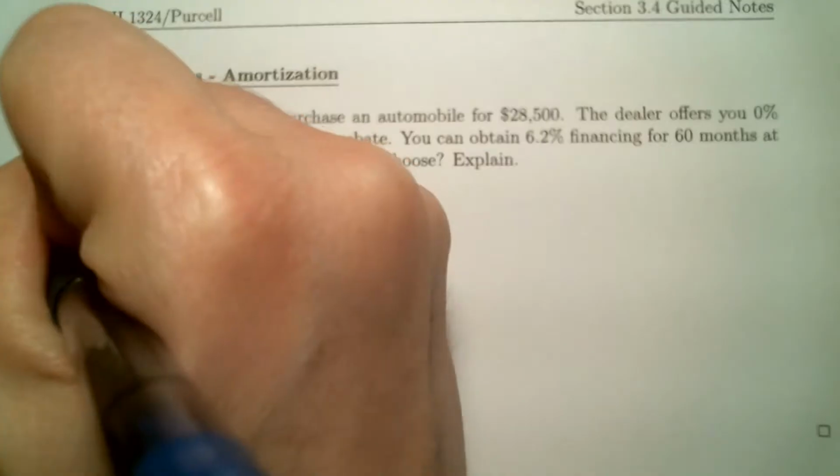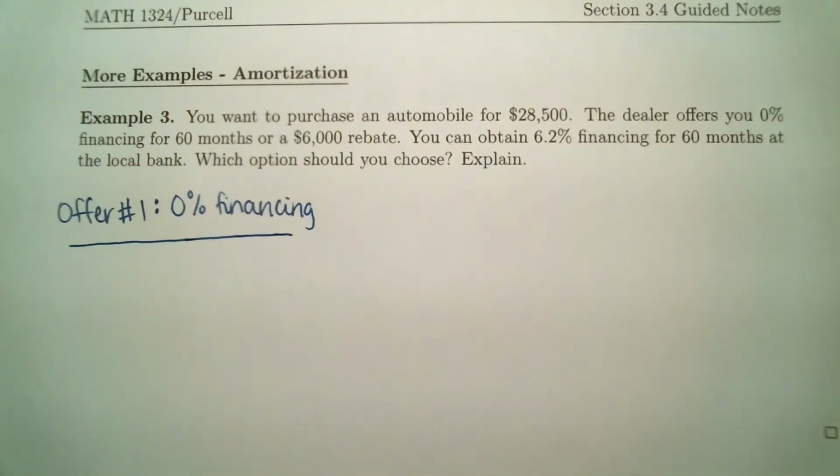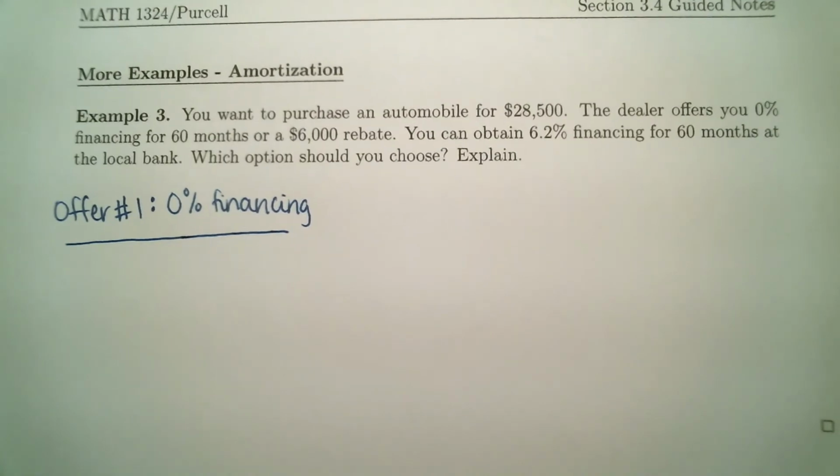I'm sure you've heard of 0% financing before. Maybe you know what that means and maybe you don't. 0% financing means you're not going to pay any interest whatsoever. There's no interest, so you would just pay a flat $28,500 for the car, with no interest.